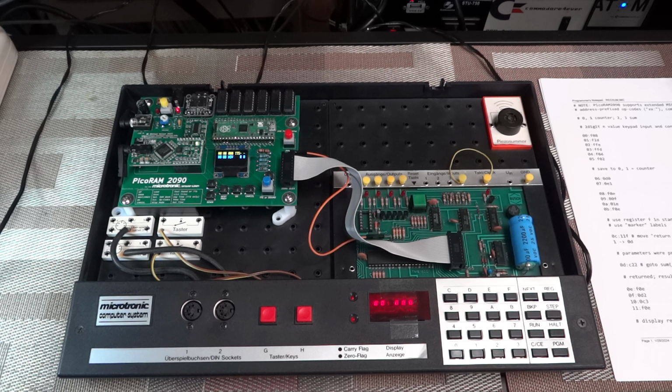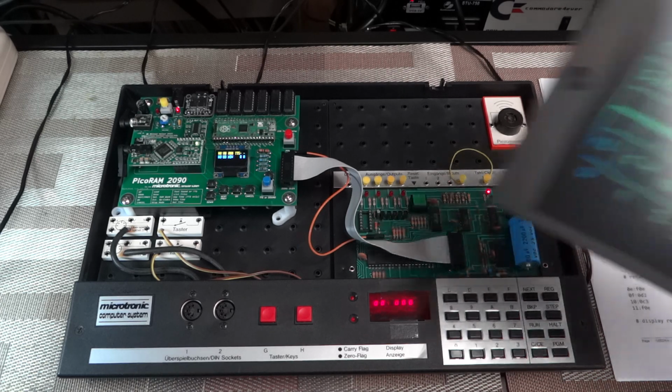But on the Microtronic, you have the registers instead, right? So you have 16 4-bit registers from 0 to F for your data, and then there's another set, a background set of registers, a background bank, so to speak, which adds another 16 registers. And you can exchange the upper bank, A to F, with a background register set, and the lower bank with the background register set. And so the idea is quite simple, of course.